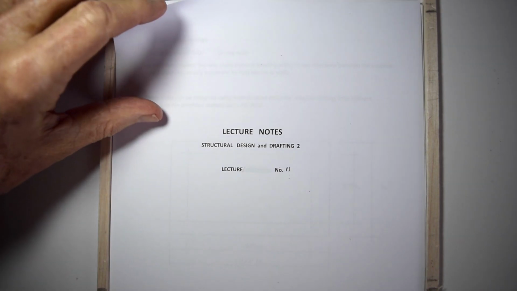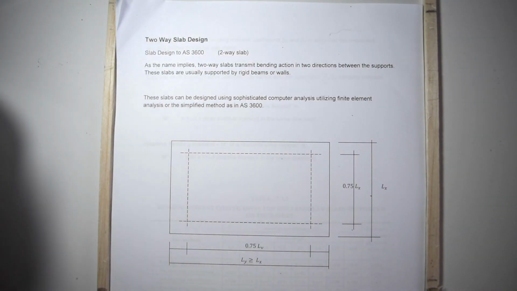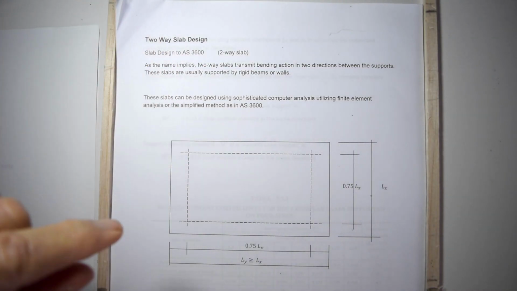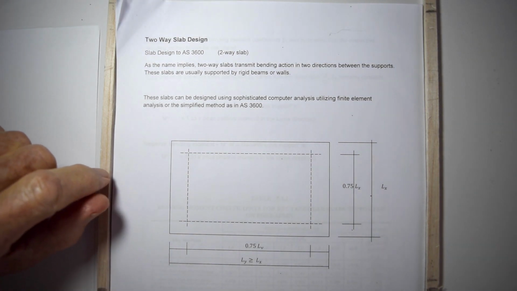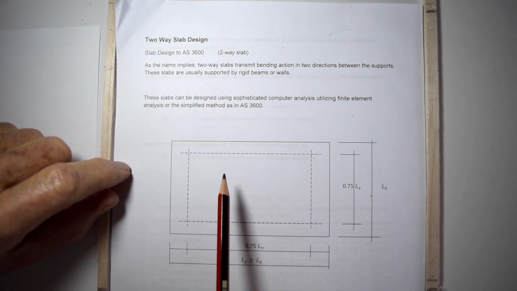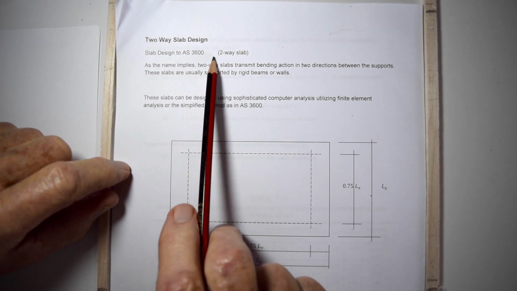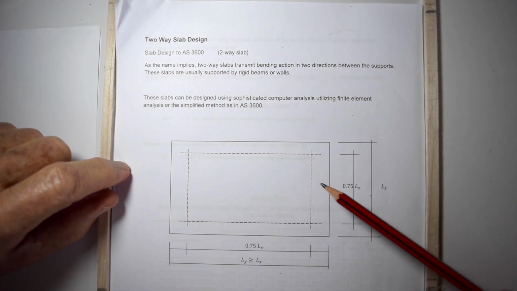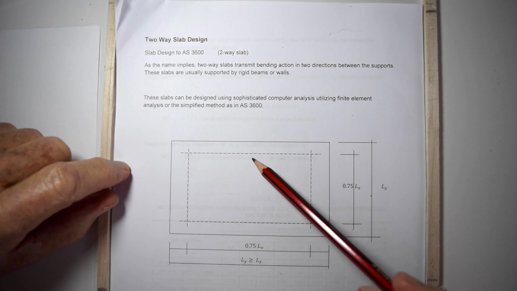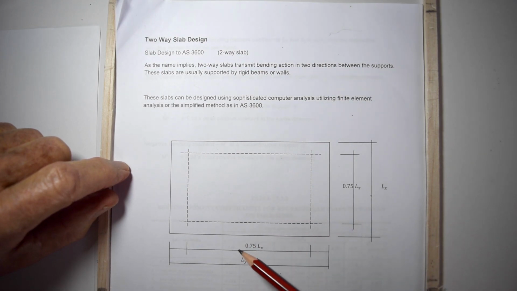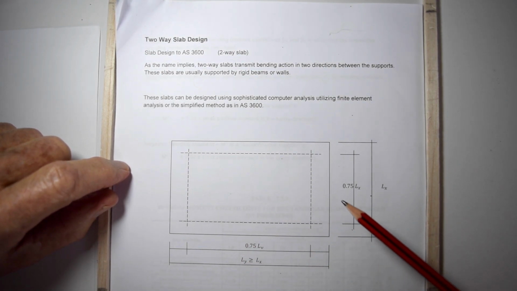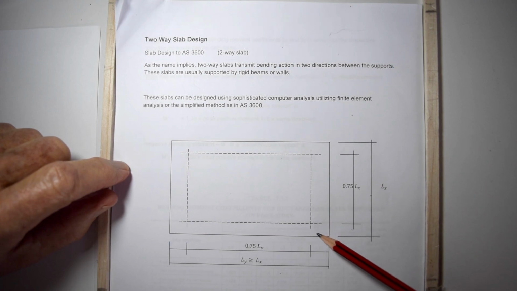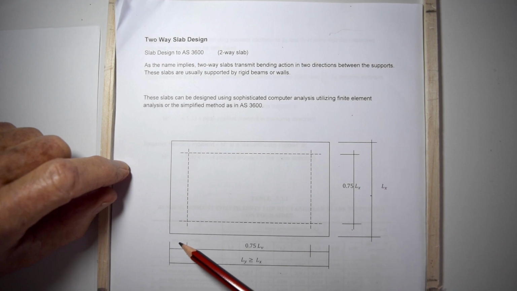Today we're going to get on to lecture number 11, which is about two-way slab design. A two-way slab is different to a one-way slab because you can generate moments in both directions as long as your breadth does not exceed half of your length.